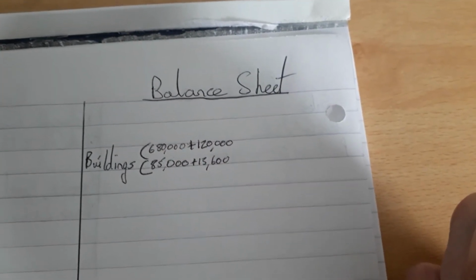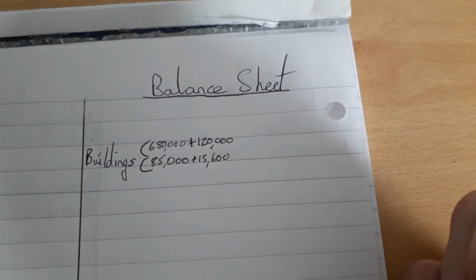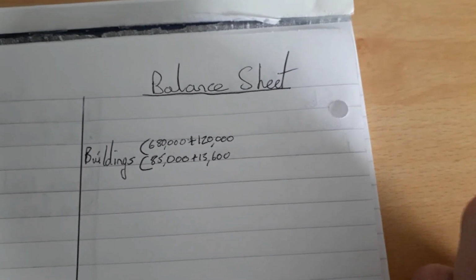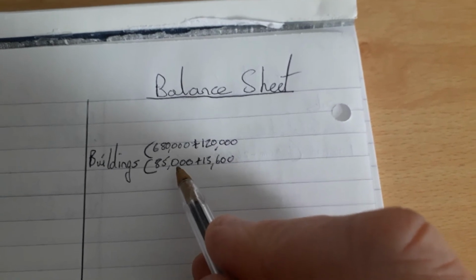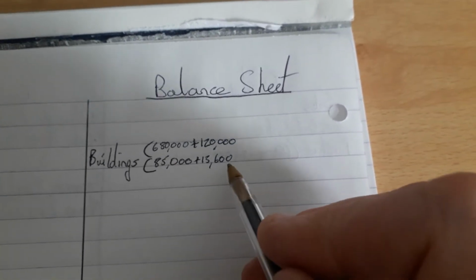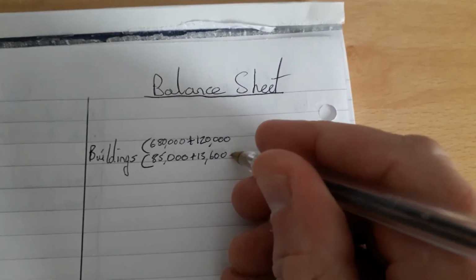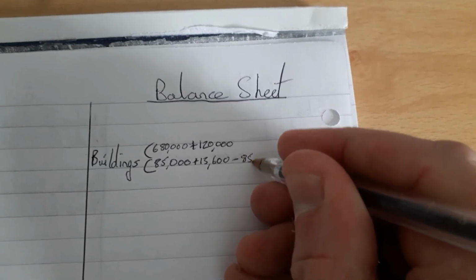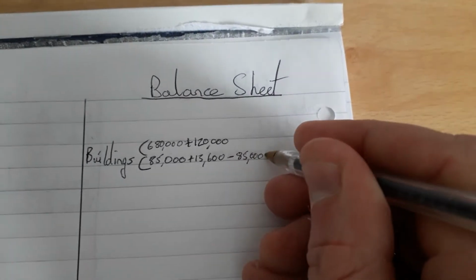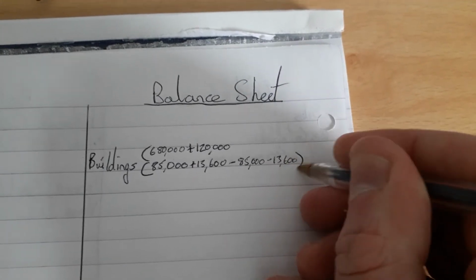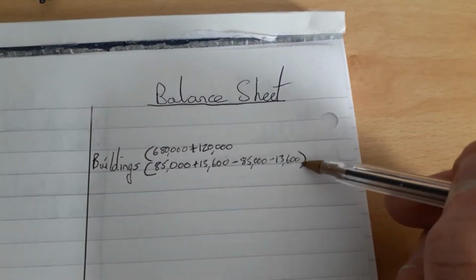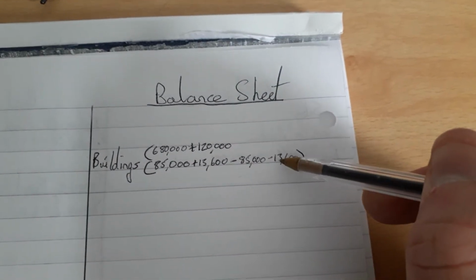That's the first thing. The second thing then is, when we revalue, we always set the depreciation back to 0. And I'm going to do this in two parts. Since the depreciation currently is this plus this, I'm going to minus 85,000 to get rid of the first figure, and then minus 13,600 to get rid of the second figure. So if we added all of that up now, we'd get 0 depreciation.